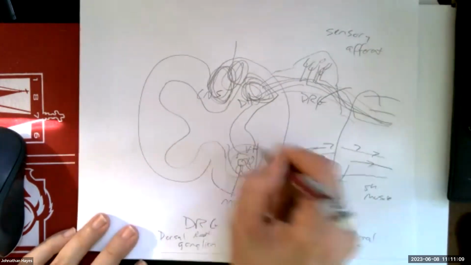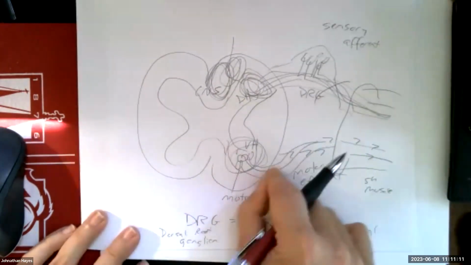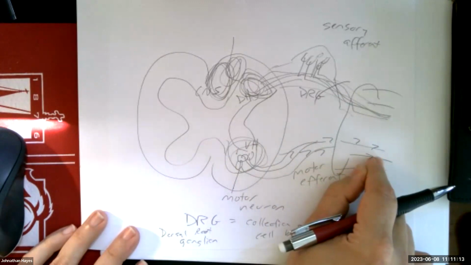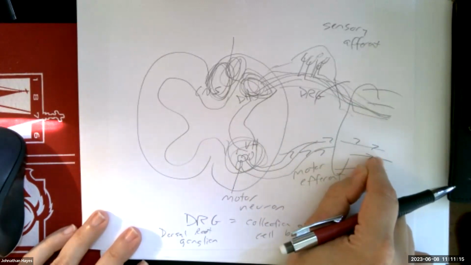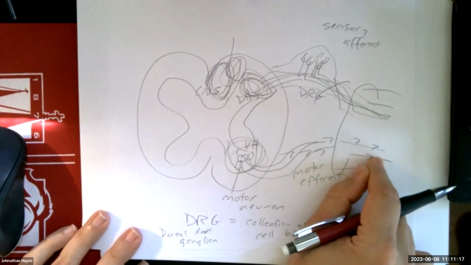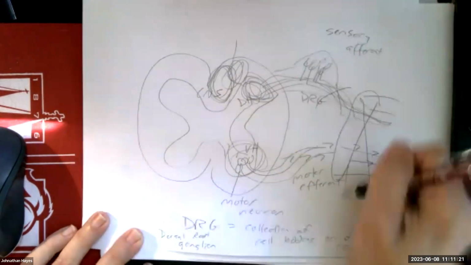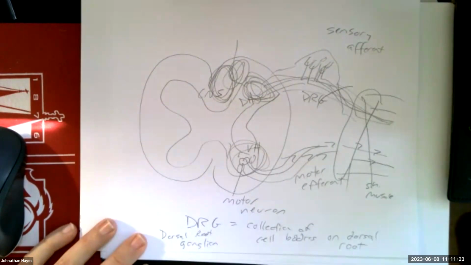What happens if I have a lesion right here on the ventral horn of a spinal cord? Well, I'm going to lose the ability to control some type of muscle. Right? So maybe I'll have some type of muscle weakness, or maybe I would have some type of paralysis, right? What happens if the problem's here? Well, you're going to lose both sensory and motor, right? See how that works?